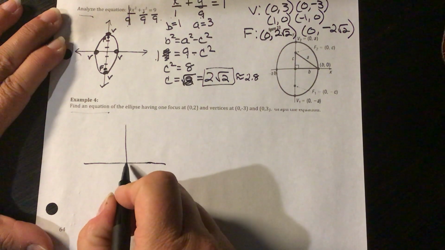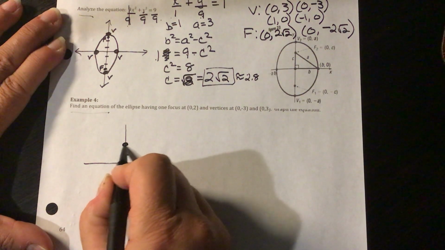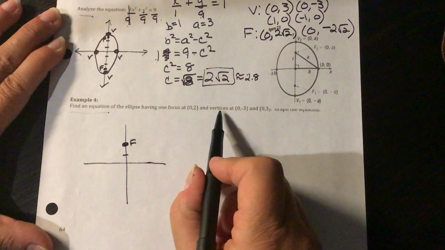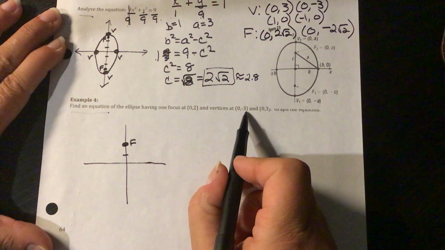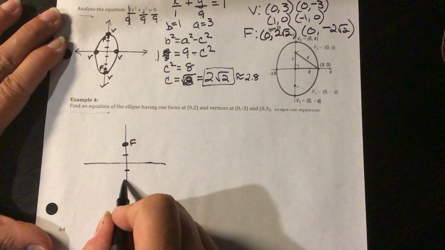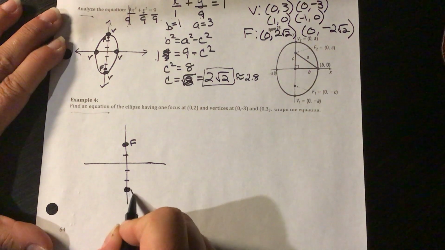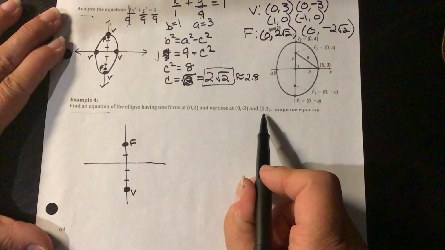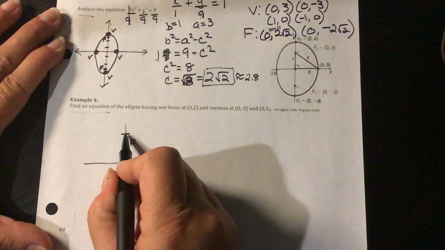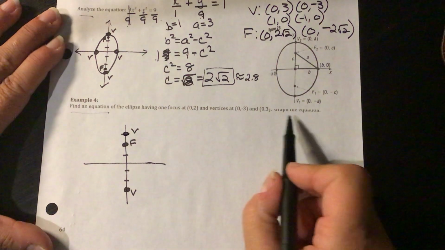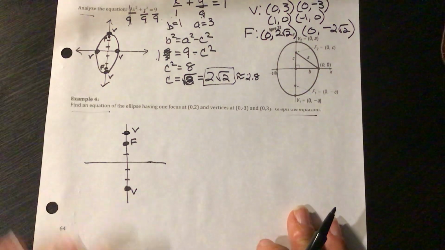We have a focus at over 0, up 2, and I have a vertex at 0, -3 and 0, 3. And it says to graph the equation.